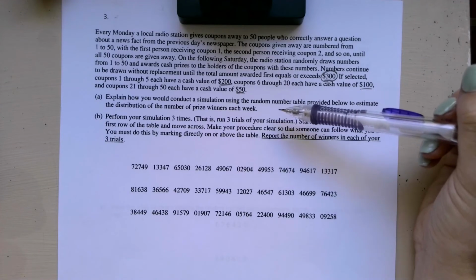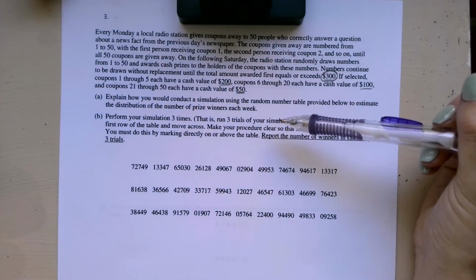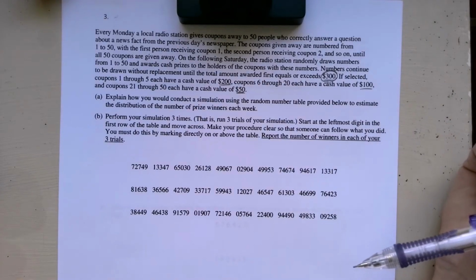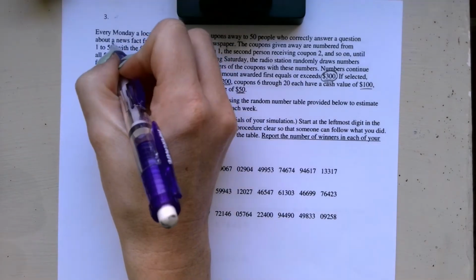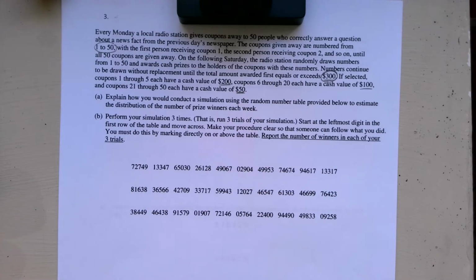So in part A, we want to explain how you would conduct a simulation to estimate the number of prize winners each week. Now, what's tricky about this one is they're already giving us numbers. They're already talking about digits. I know that they're giving away 50 coupons. So I'm going to do things a little bit differently this time.